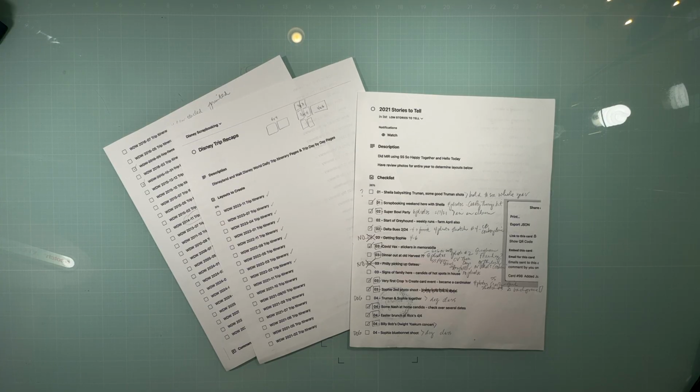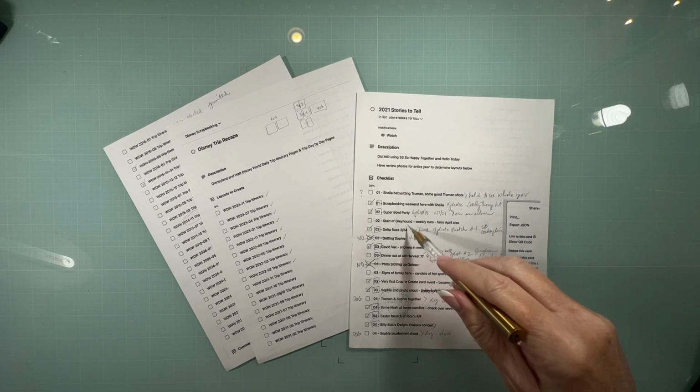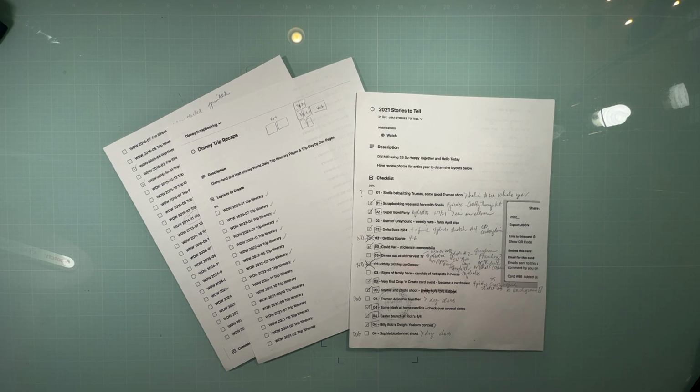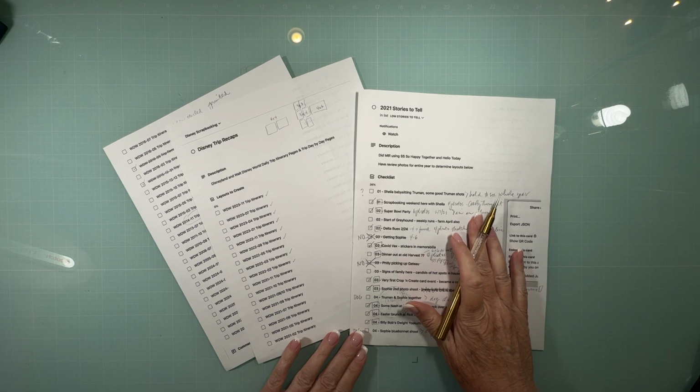And today we're going to focus on story. I touched on my use of Trello in my question and answer video, and you've all seen this 2021 piece of paper in several of my process videos as I work on these various stories to tell. And this is a printout.